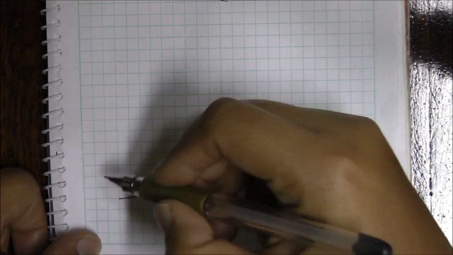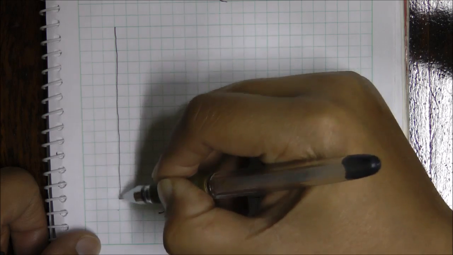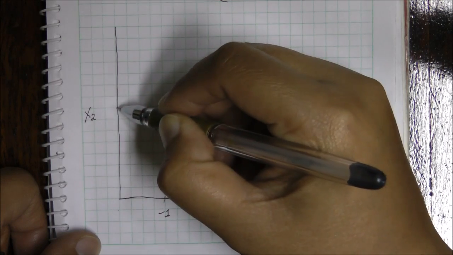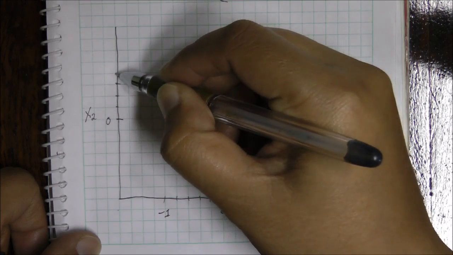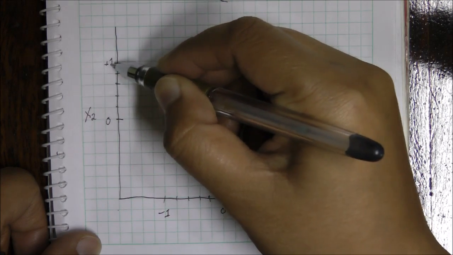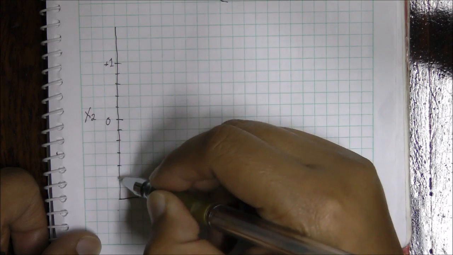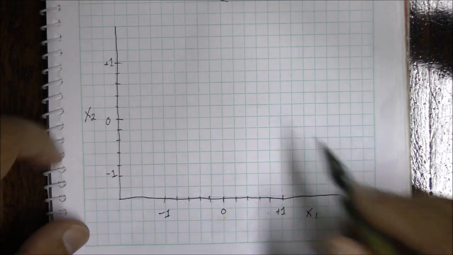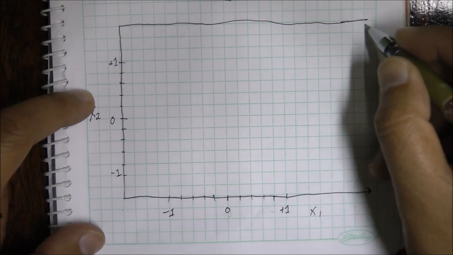And then we'll have this as our x2 axis, and this is 0, this is at plus 1, this is at negative 1. Right. So suppose this is our state space, x1 versus x2.